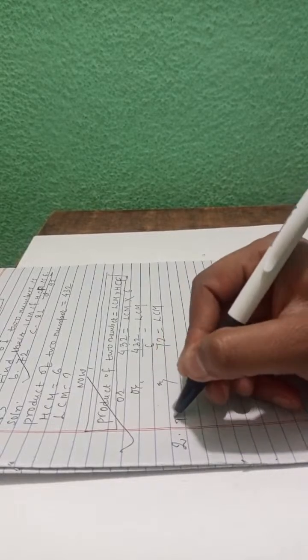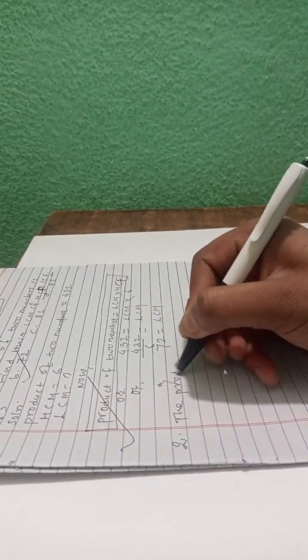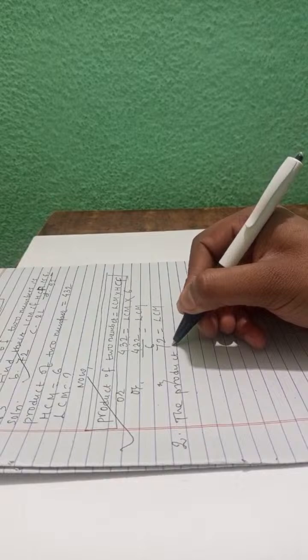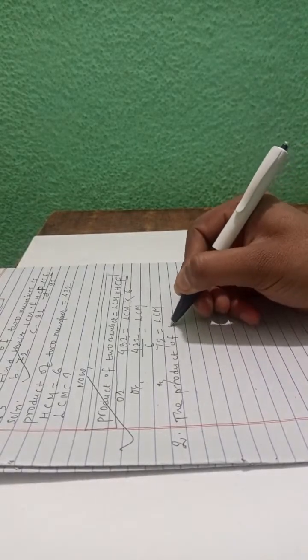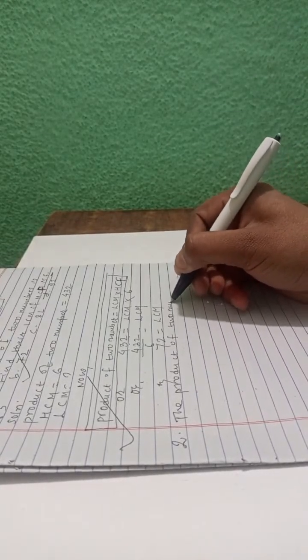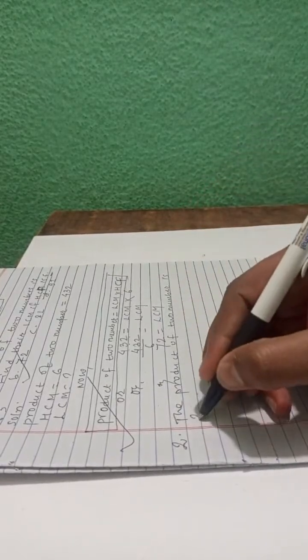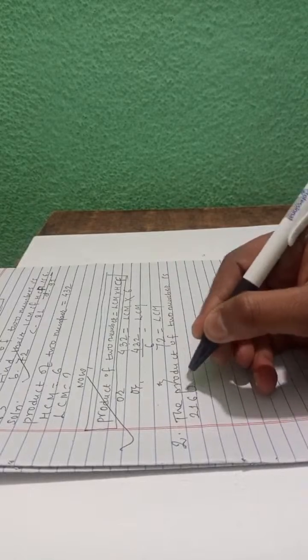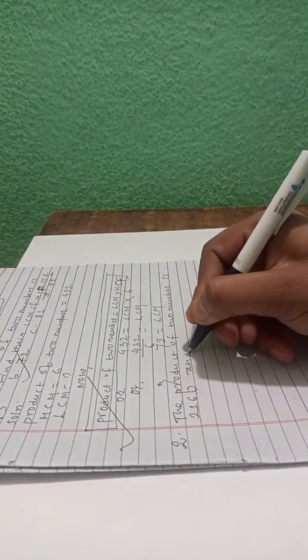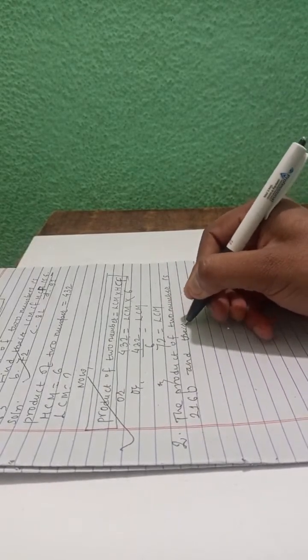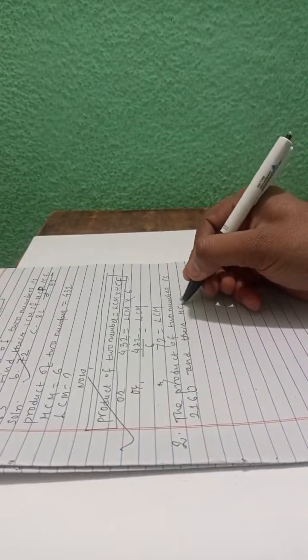The product of two numbers is 2160 and their HCF is 12.